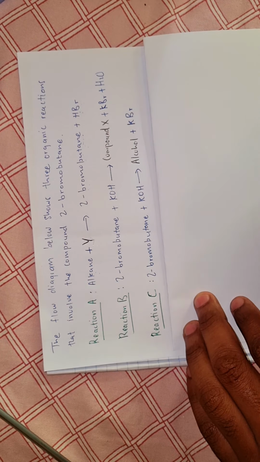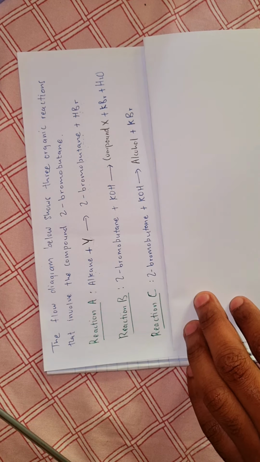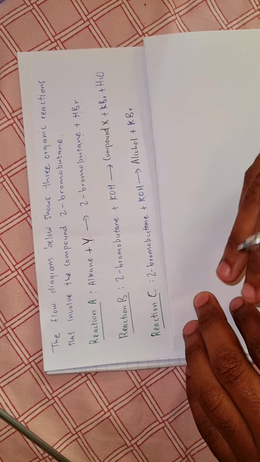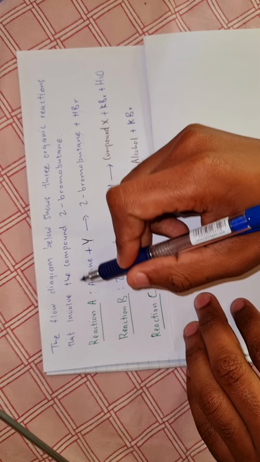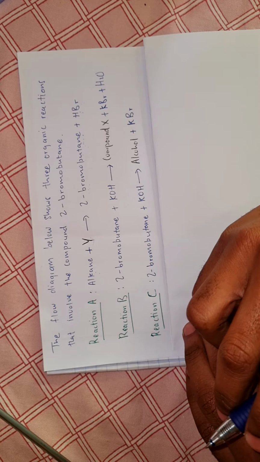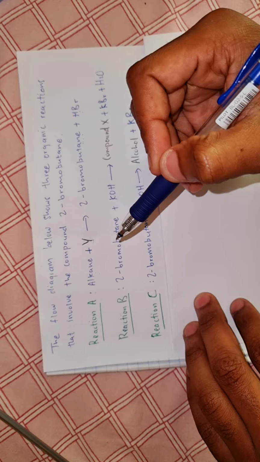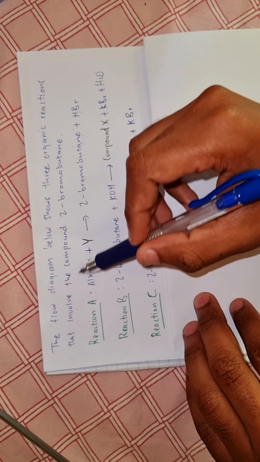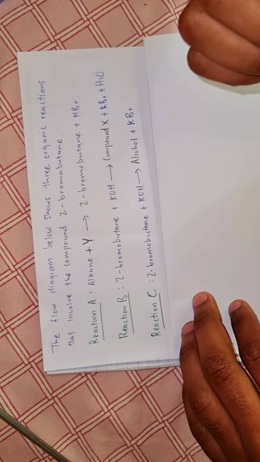Remember, there will be a discolorization of the reaction. If the reaction discolors immediately, you know what type of hydrocarbon was used. Or if the reaction does not discolor immediately, then again you'll know what type of hydrocarbon was used there, whether it's saturated or unsaturated. We did that.